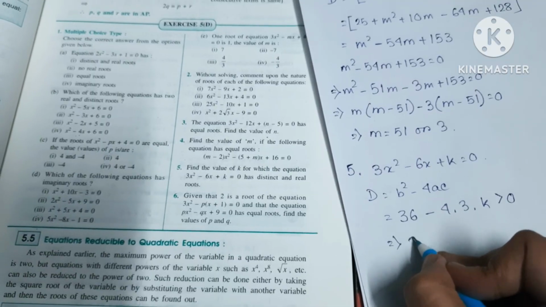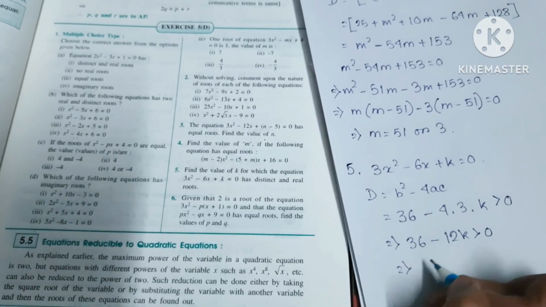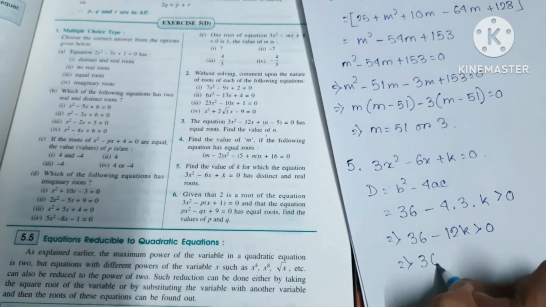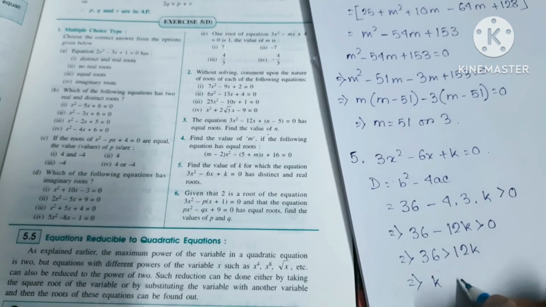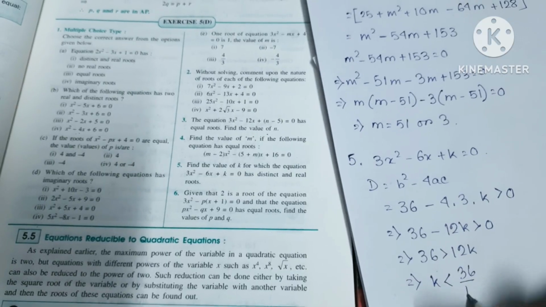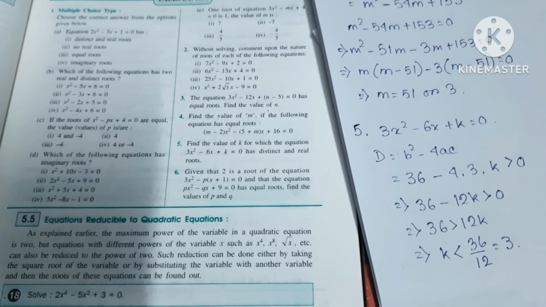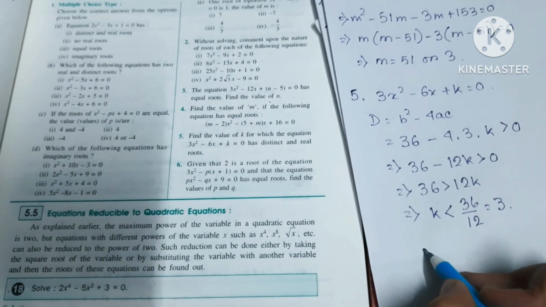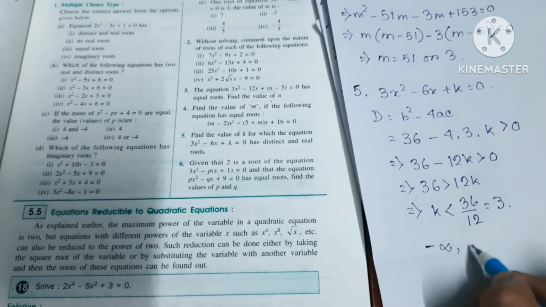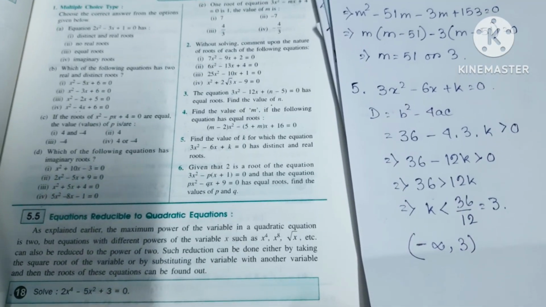So that means 36 minus 12k, that is greater than 0. That means 36 is greater than 12k. That means k is less than 36 by 12 equal to 3. So k will be less than 3. So value of k will be this one, this interval.